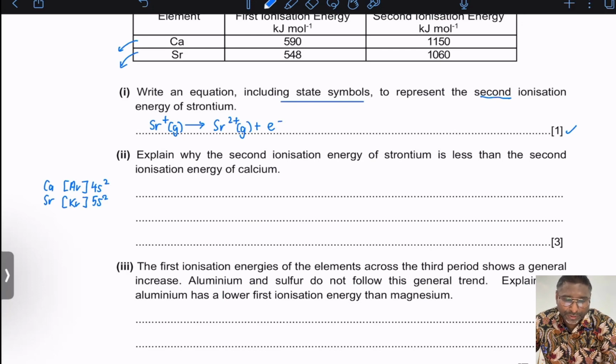So basically, you need to mention it is coming from a different principal quantum shell, or you can say it comes from the 5s orbital, which is further away from the nucleus, making the attraction from the nucleus towards the electron shielded by many electron shells.